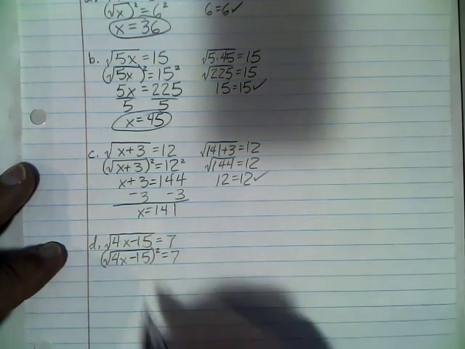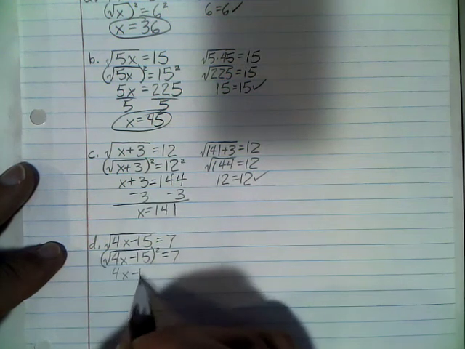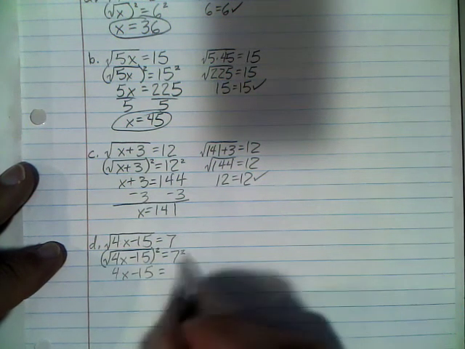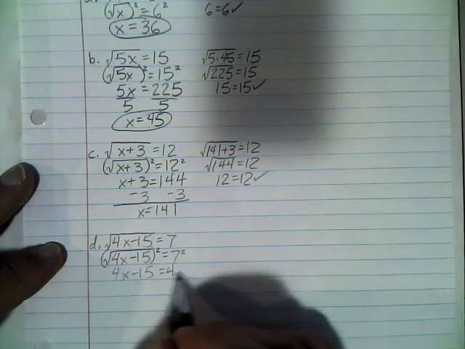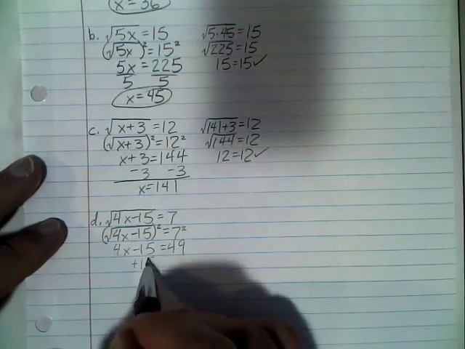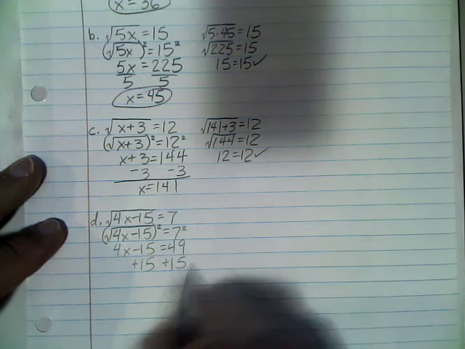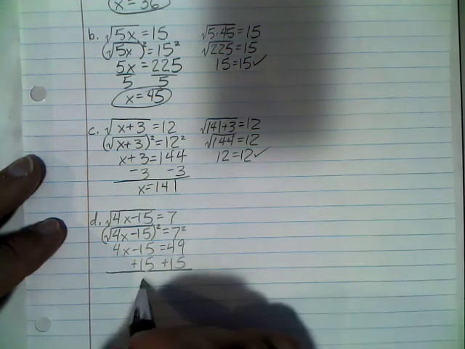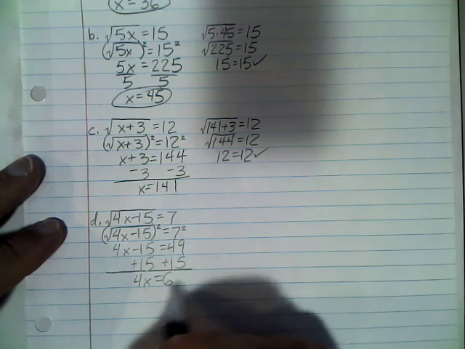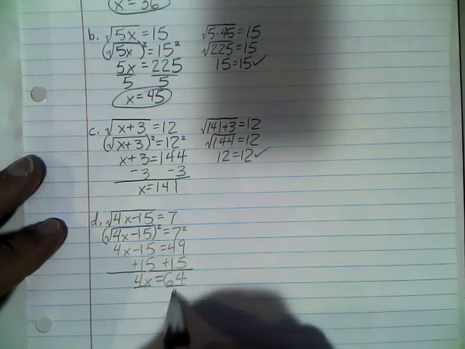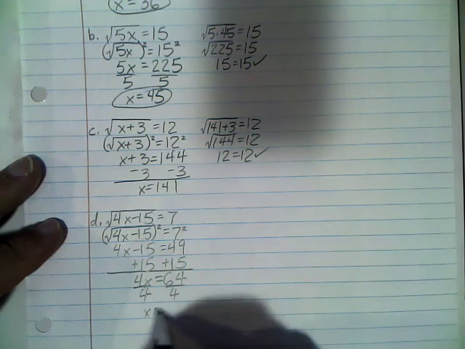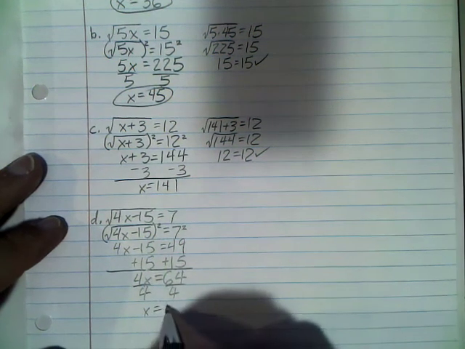So the square root and the square cancel, leaves me with a 4x minus 15. Oops, sorry. And square the other side too. 7 squared is 49. Now, I'm going to follow my SAD map, so I'm going to take care of the adding before the multiplying. And so 4x then equals 64. Divide both sides by 4, and maybe some of you have this memorized. 64 divided by 4 is 16.